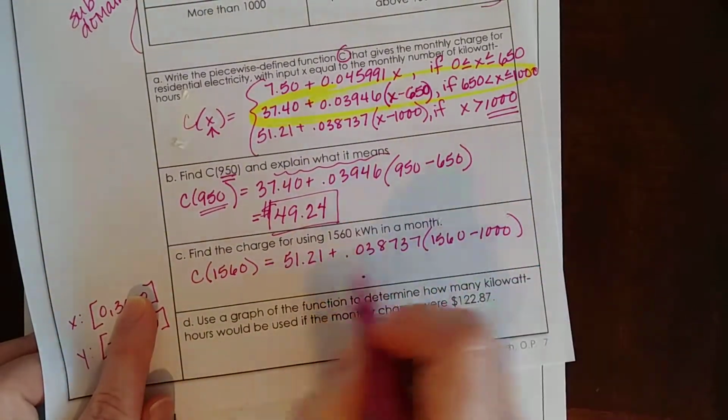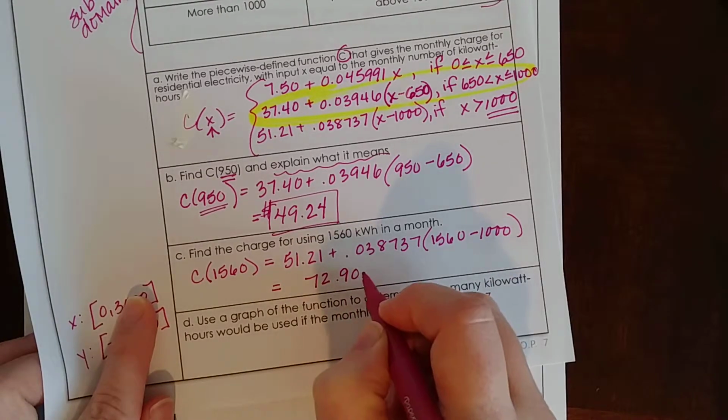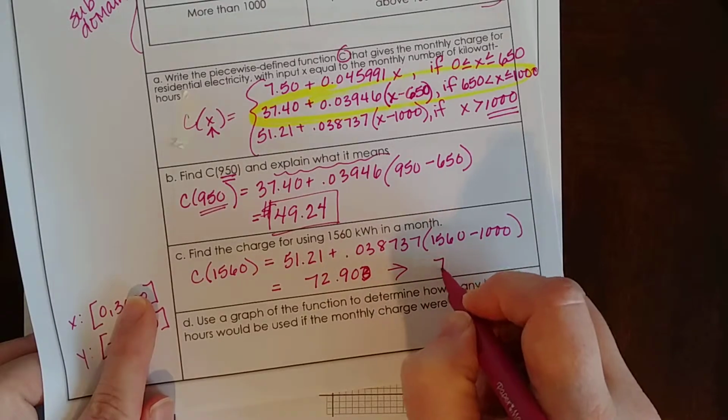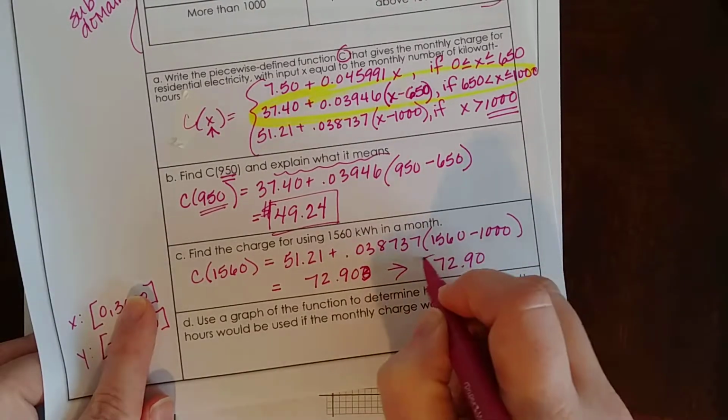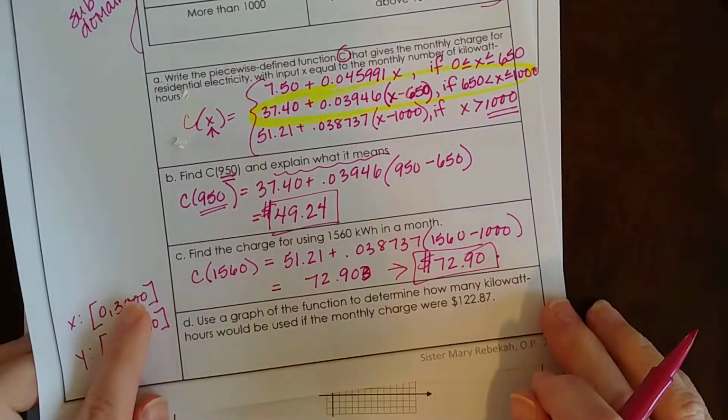Calculating and simplifying this, I would get 72,903. Let's see, that needs to become $72.90 per month for using that amount of kilowatt hours.